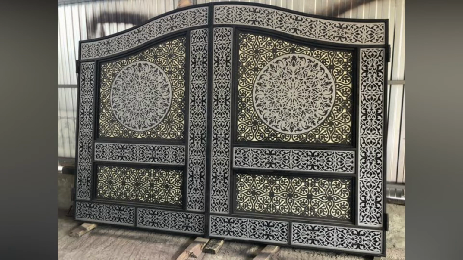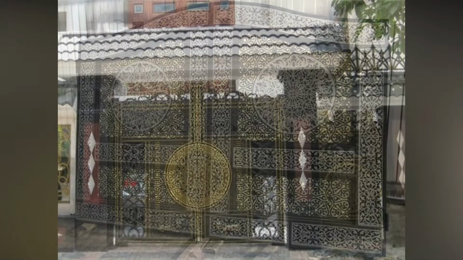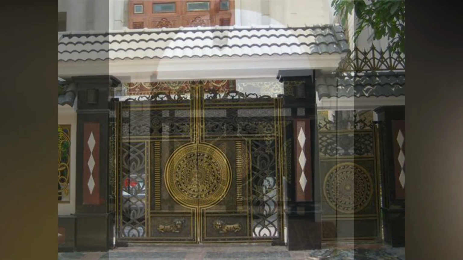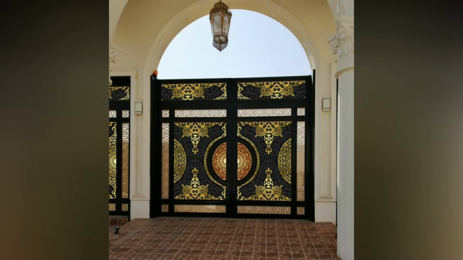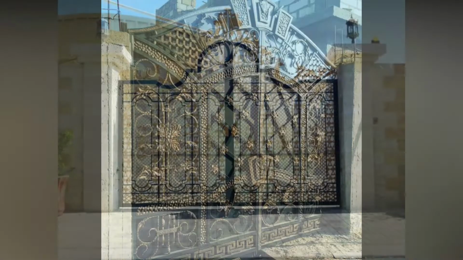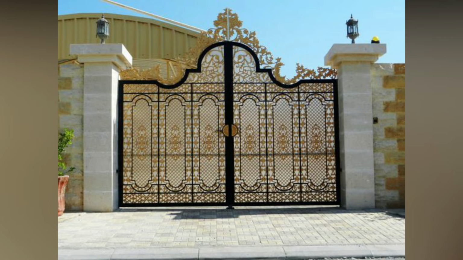You spend a lot of money on building your dream home, and an excellent front gate design is the first impression of your home, and that is why it is so vital that you choose the best front gate design that suits your budget, location, and the aesthetic of the entire house.